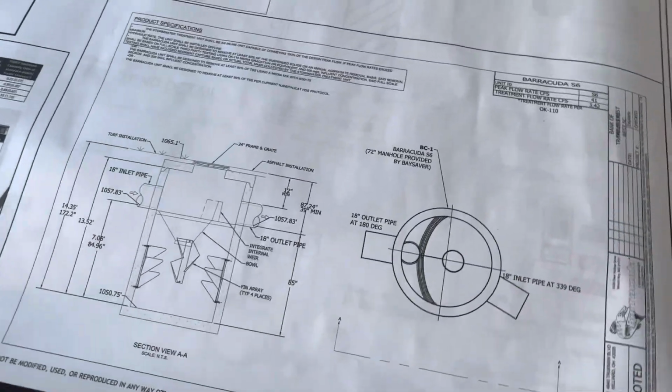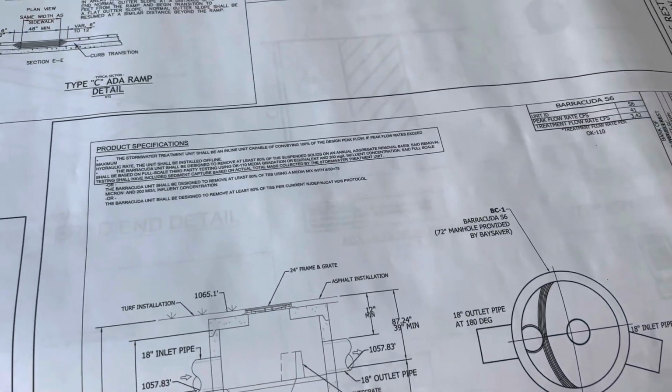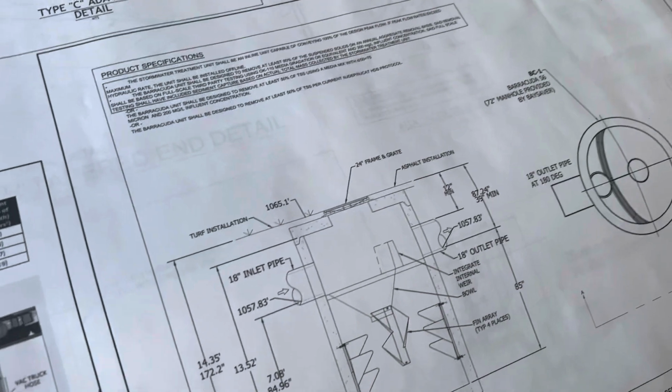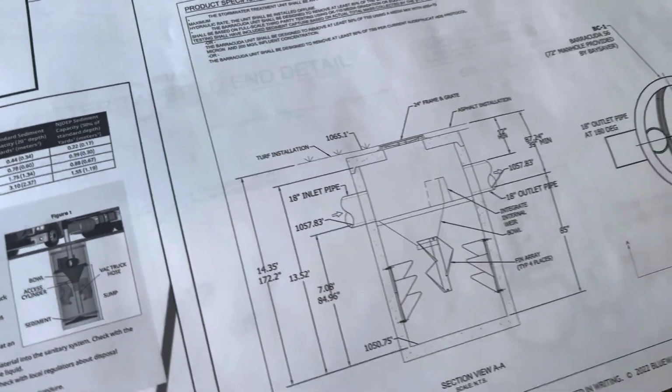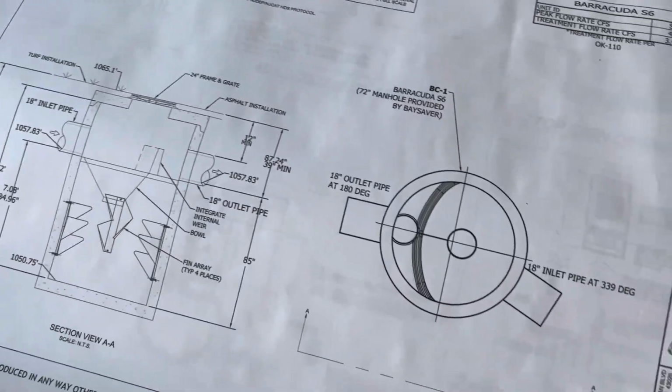Going over the notes on this particular plan, there's something that I see here that really gets my attention, and that is the Barracuda. You've probably heard of the Downstream Defender. It's very similar to the Downstream Defender.